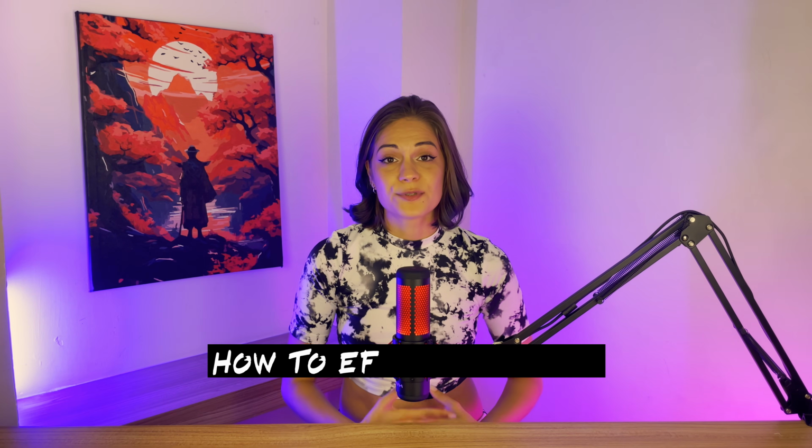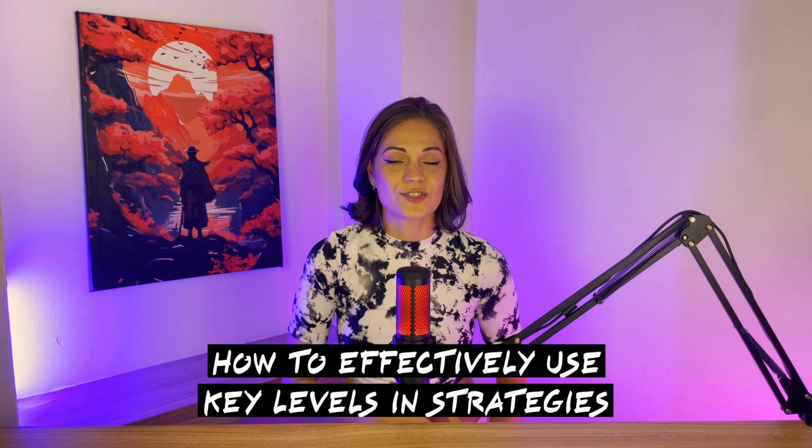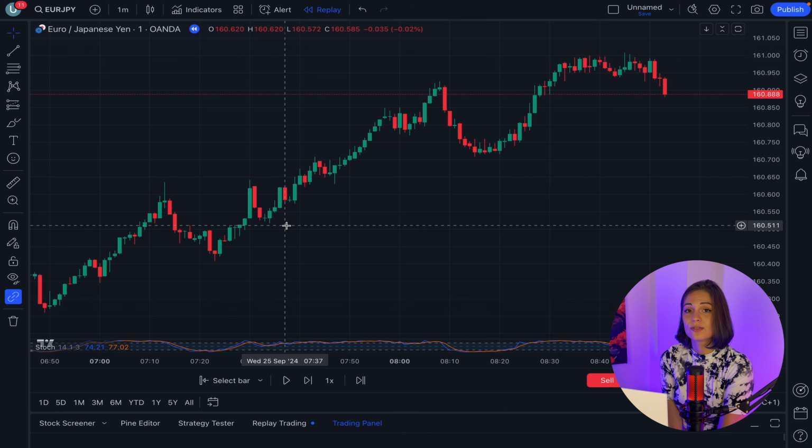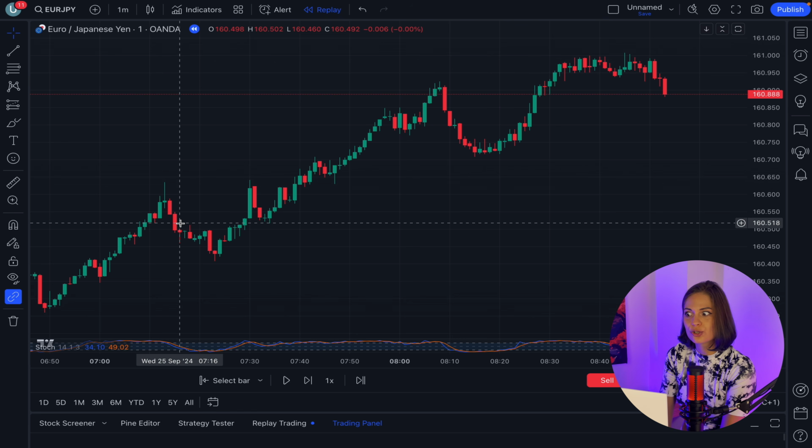Now let's talk about how to effectively use key levels in strategies. In my main strategy, I use both key levels and patterns with indicators. So I think it will be a good example right now. My strategy is based on pullbacks. So first things first, I need to find a good quality trend. And in this case, I found the currency pair euro and Japanese yen.